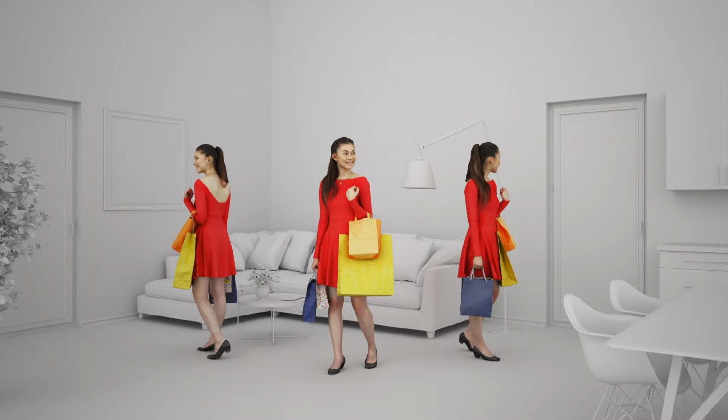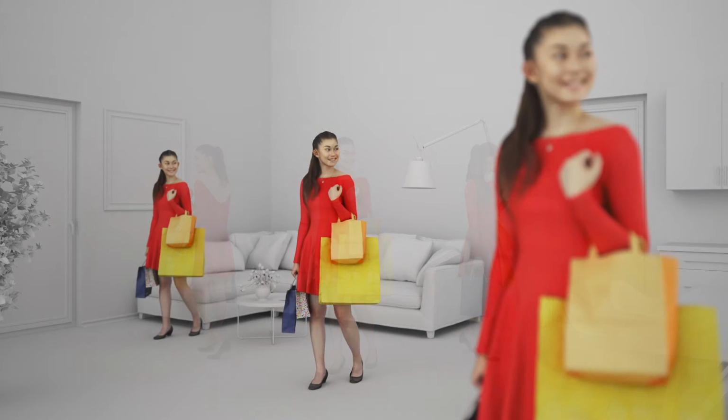One more thing we can see now that we have 3 Lisas is the ability to create some impressive depth of field effects. We can do this directly in our renderer's camera setting, as opposed to laboriously creating the effect in post-production. Since Lisa is a physical object placed in our scene, the camera will treat her as such.